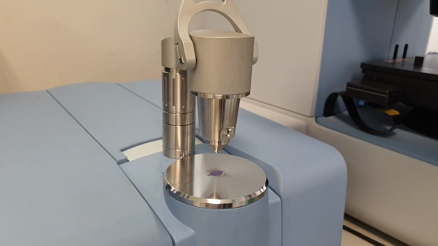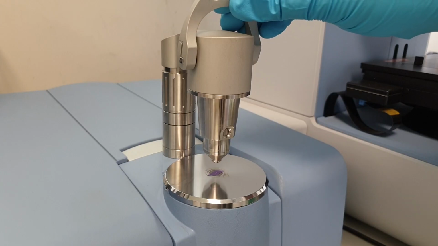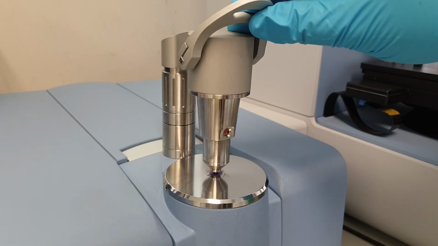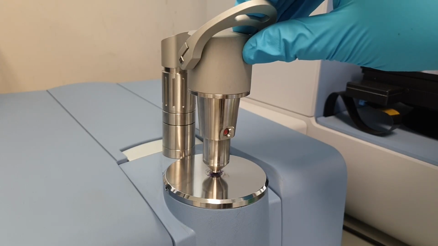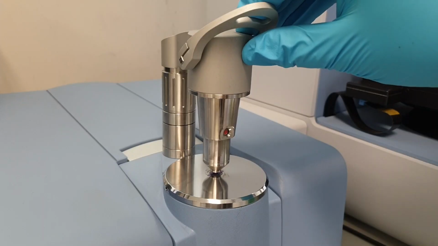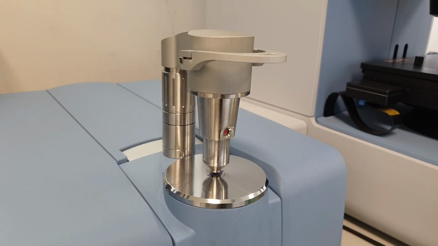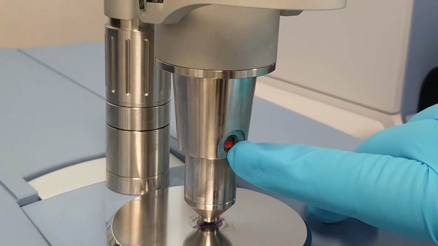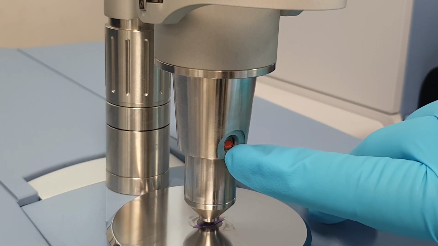And now I'm going to apply pressure using the pressure head. So we bring down this lever, which pushes the anvil down towards the sample and applies pressure against the sample so that it squashes onto the ATR crystal. And then we lock that in place by pushing that all the way down. You'll notice that the pressure indicator here has a red dot in the middle of the circle. This is indicating optimal pressure.